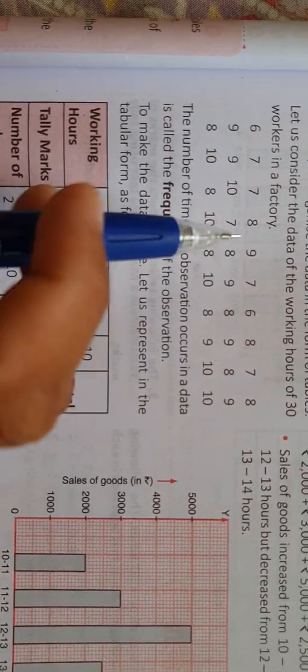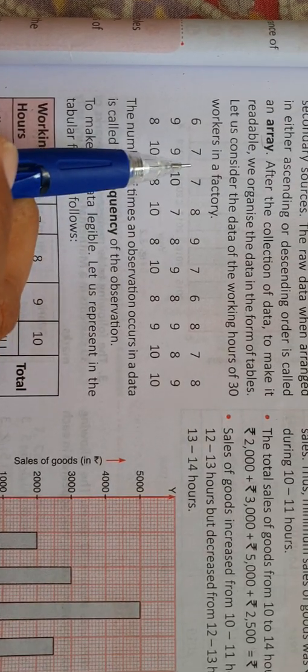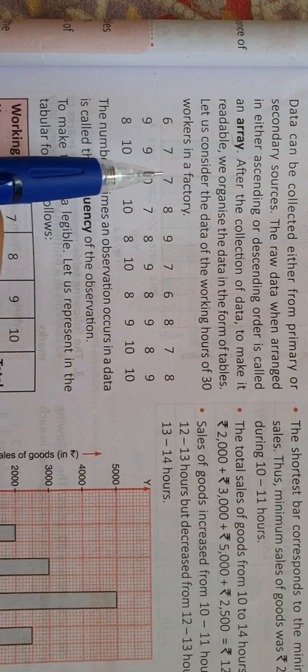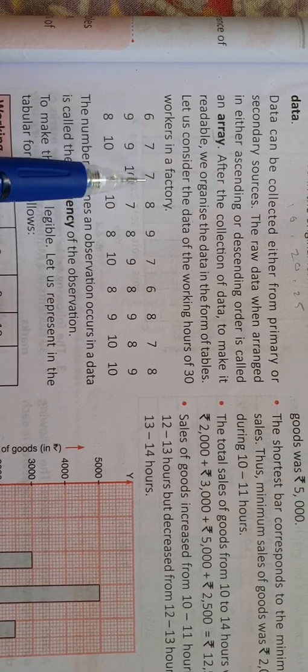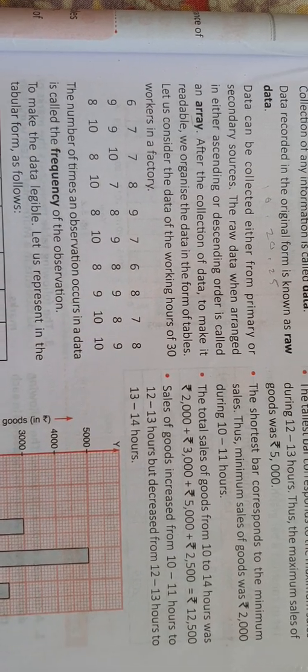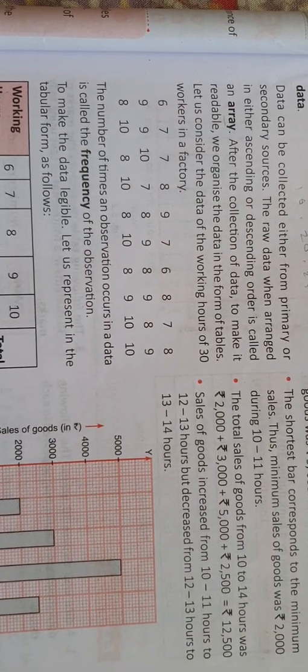Only how many workers are given? 2 workers. Okay, so what can we say? 2 workers work for 6 hours, so we can say the frequency is 2. Now, 7, how many times is 7 given? 1 2 3 4 5. So 5 times. So what can we say? The frequency of the 7 hour is equal to 5.